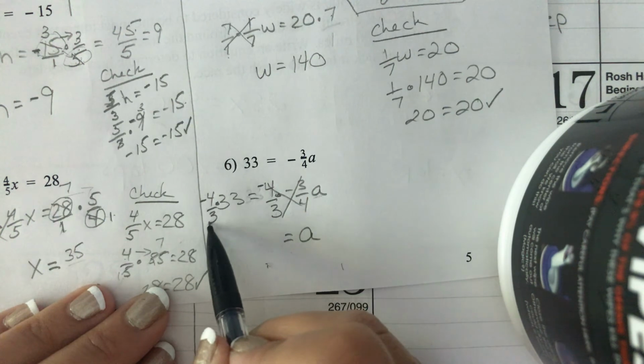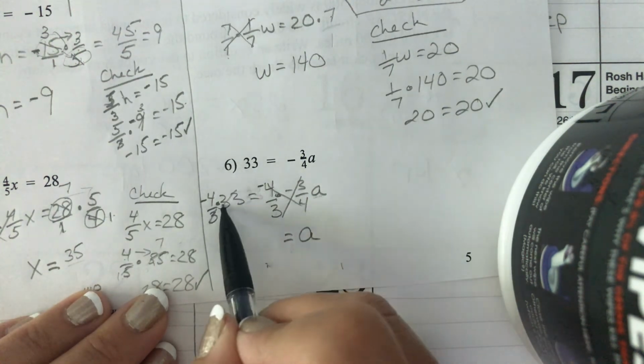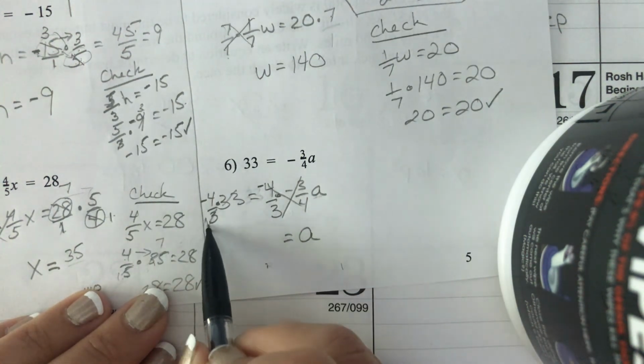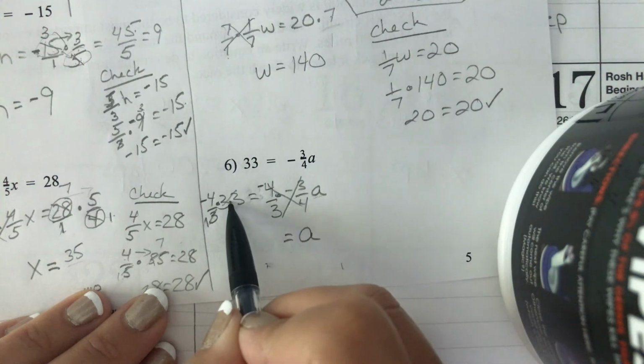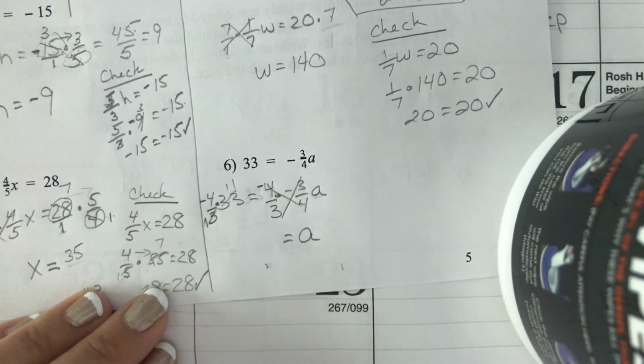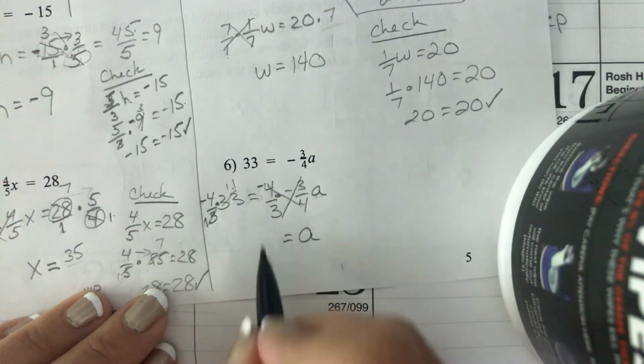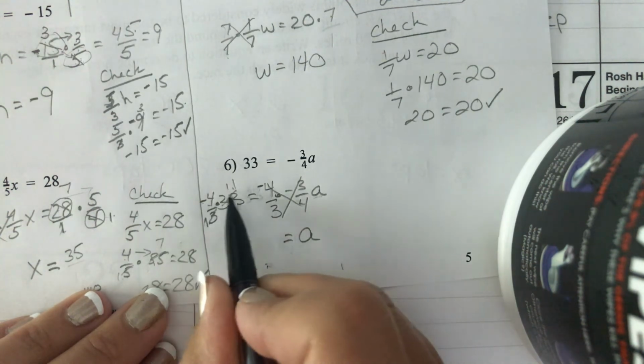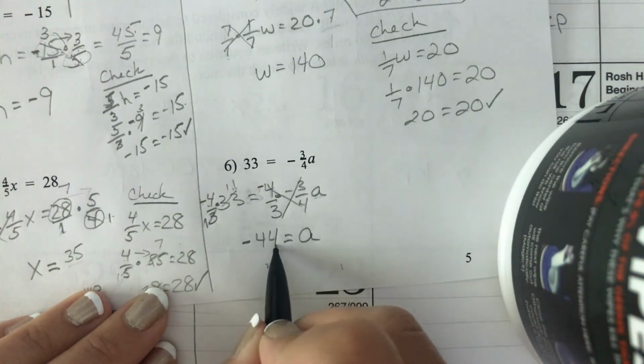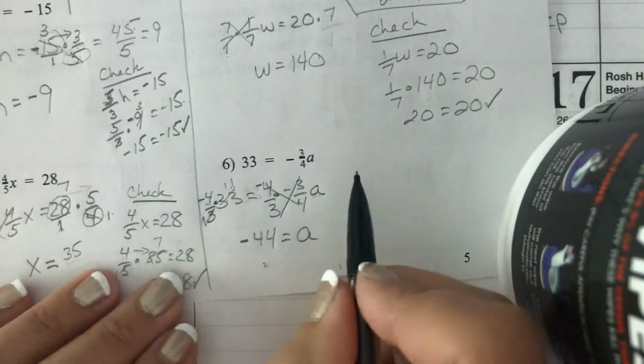So here, again, I'm going to simplify. 3 goes into itself once and into 33 11 times. Negative times a positive is a negative. 4 times 11 is 44. Check it.